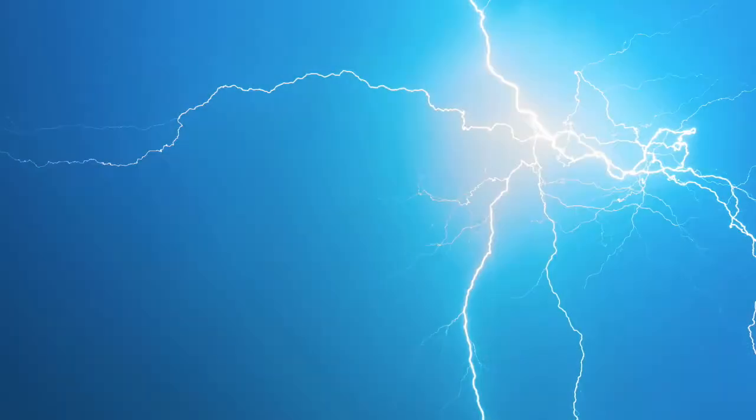Lightning is just an electric current, except rather than passing through a wire, it passes through the air. To make it, you need a cloud. When the ground is hot, it heats the air above it. This causes warm air to rise. As the warm air rises, water vapor cools and condenses to form a cloud.